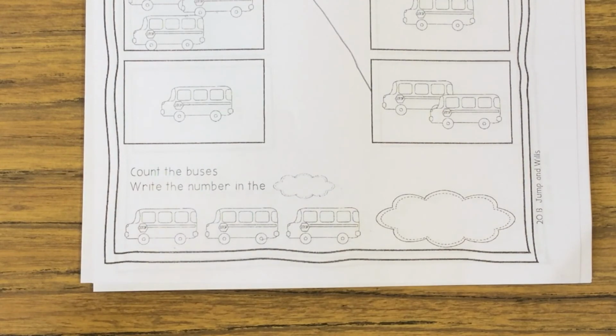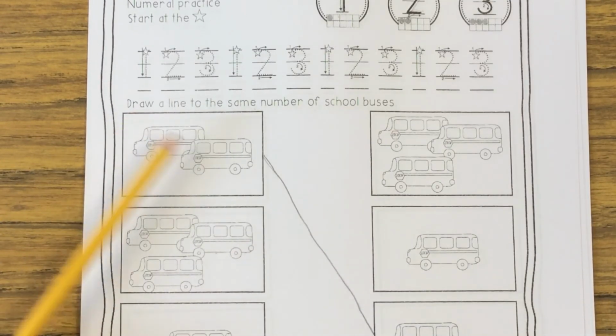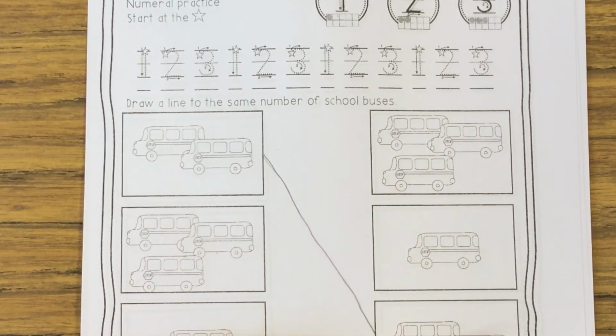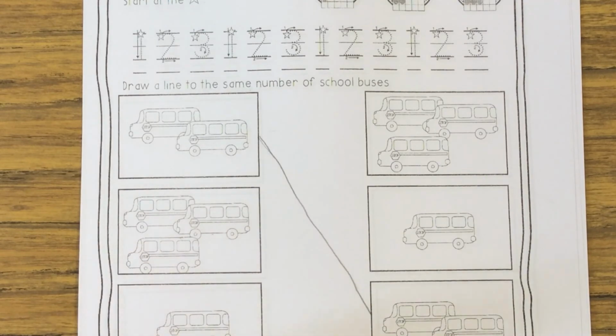cloud. Once you've done all of that with pencil, then you need to go back and color your school buses. Do you know what color school buses typically are? They're typically yellow. So I would like to see the school buses colored yellow. And that's it.